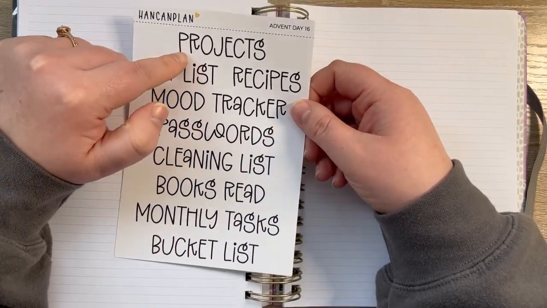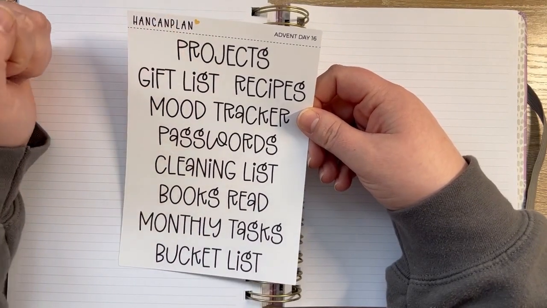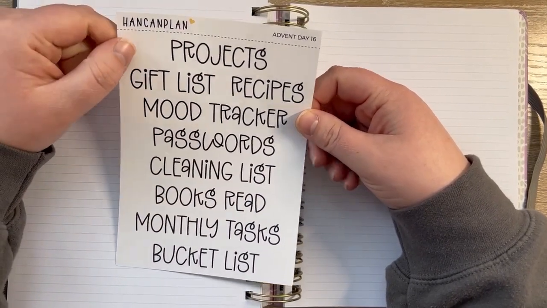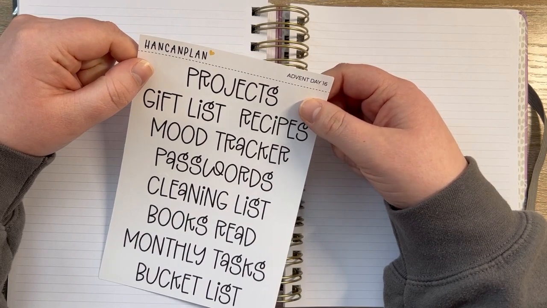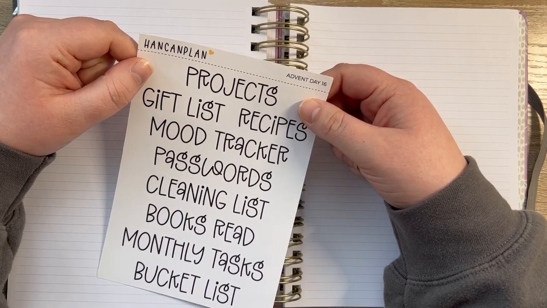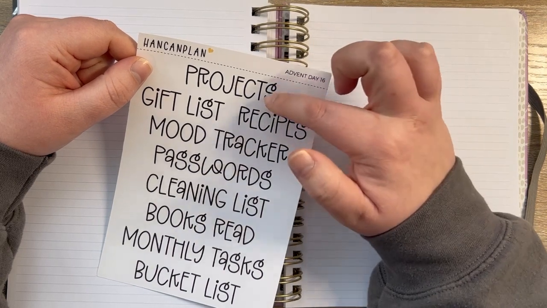I thought about using the projects one, but really, if I am going to be doing any projects, I will just probably talk those out with my husband. There's really no planning for those. I feel like all of that would be digitally done.